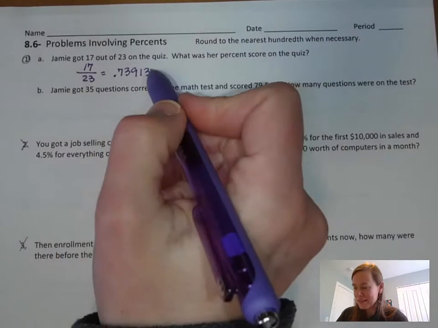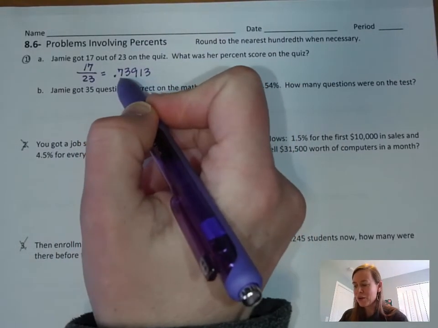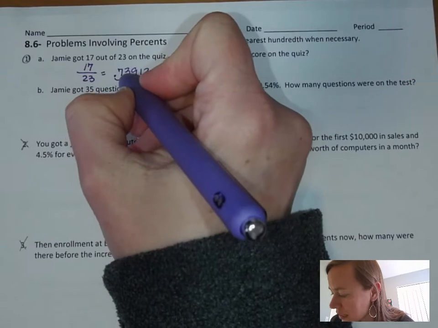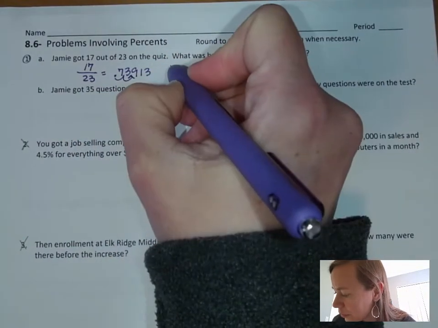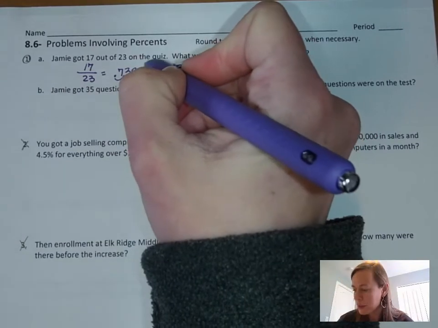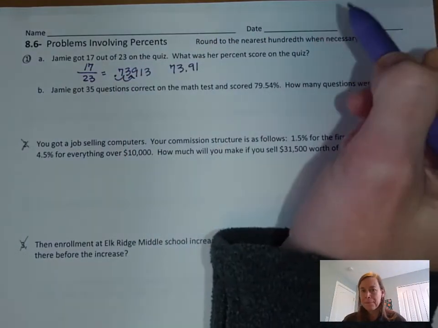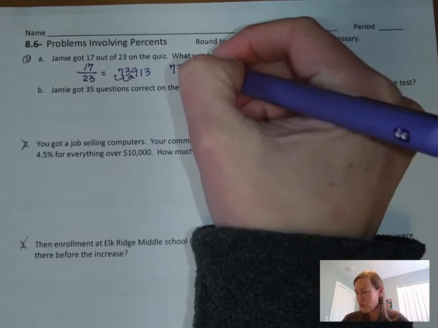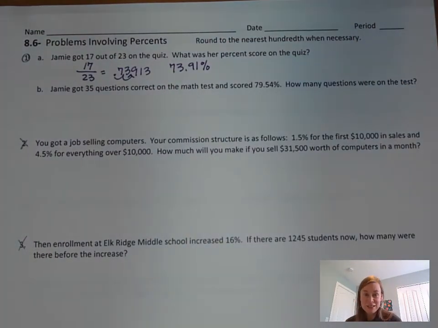Speaking of rounding, this is not Jamie's score. That would be a really bad score to get, less than 1%, right? We have to move that decimal point, and then we'll know her actual score. So let's move the decimal 2 places, 1, 2. It's going to wind up right there, and you're going to get 73.91. Now, is the 3 big enough to bump the 1 up to a 2? No, it's not. So we'll just leave that as a 1 and write our percentage sign, and that's her percent.